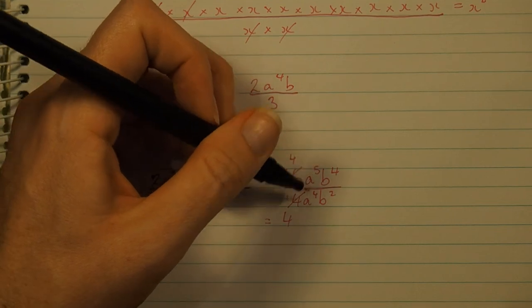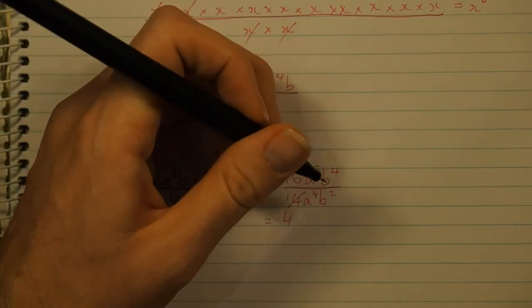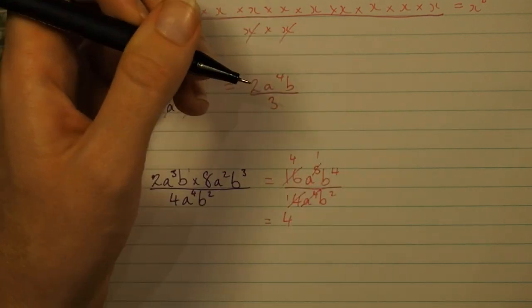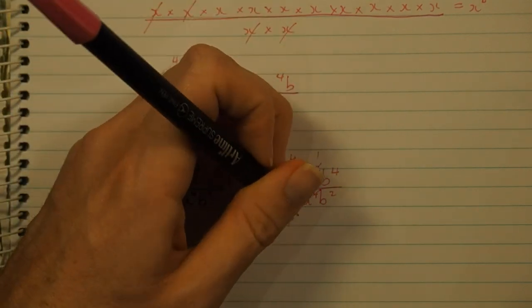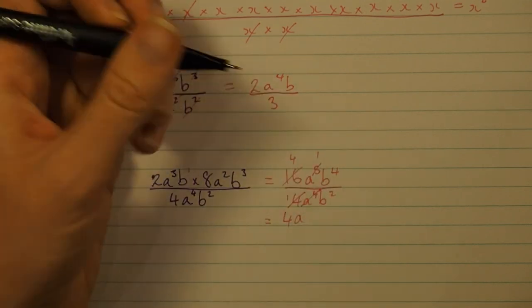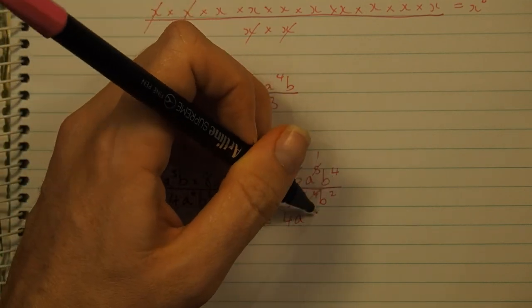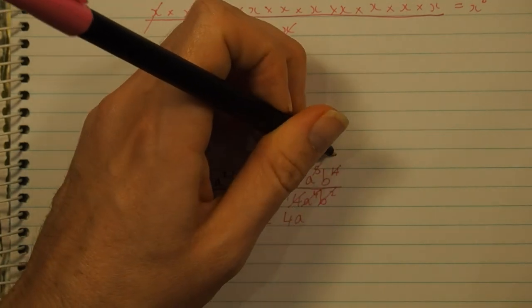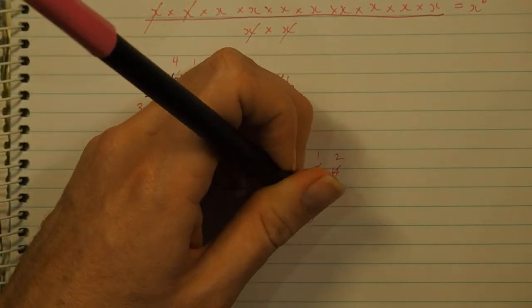Okay, and then we have a to the power of 5 over a to the power of 4. Of course, 5 minus 4 gives us 1, so those go, that becomes 1, which is just going to leave us with an a on the top. B to the power of 4 over b to the power of 2. 4 minus 2 is 2. They go, that becomes a 2.